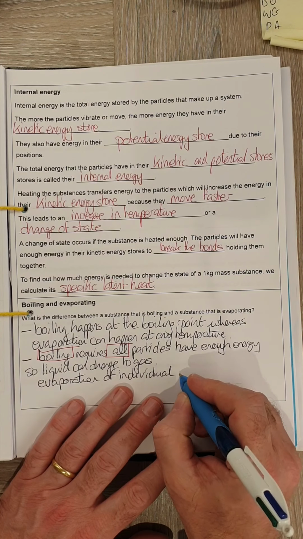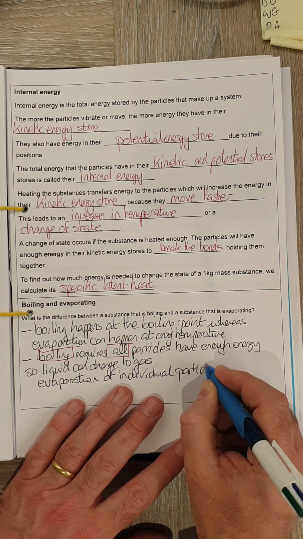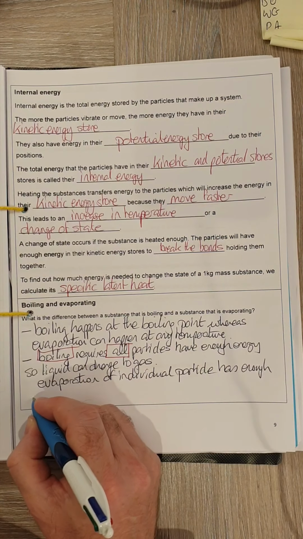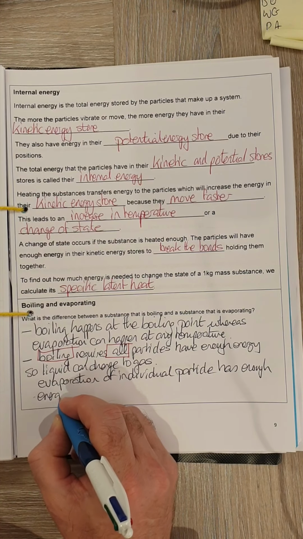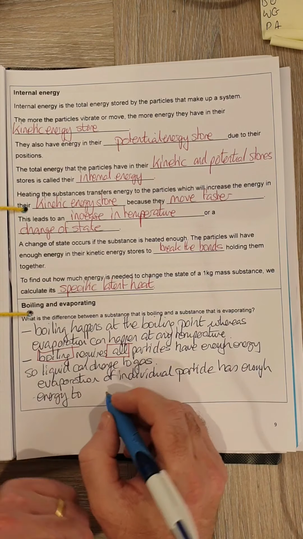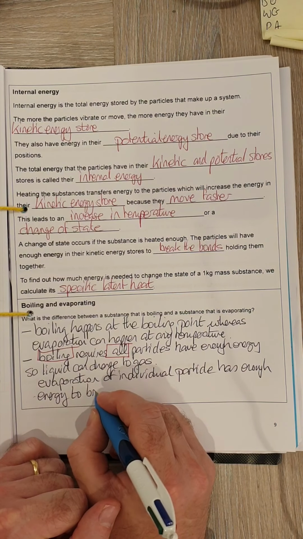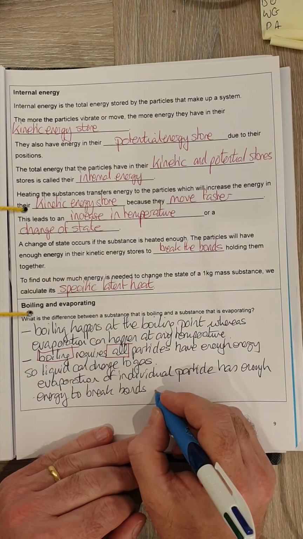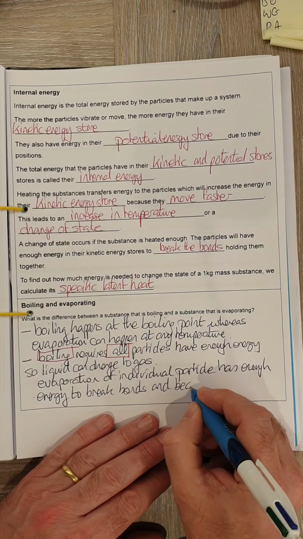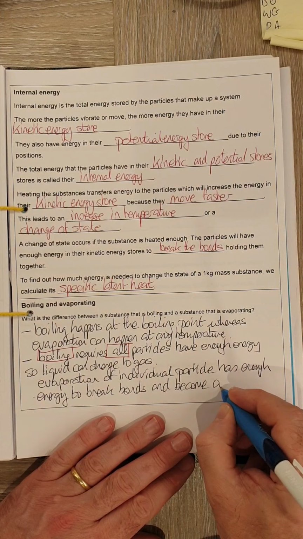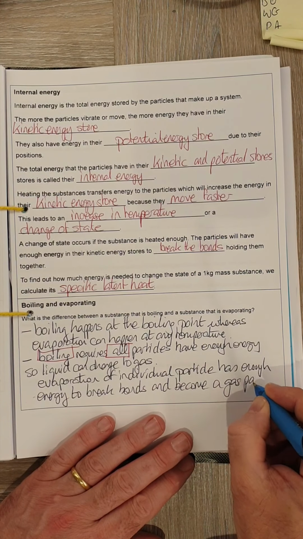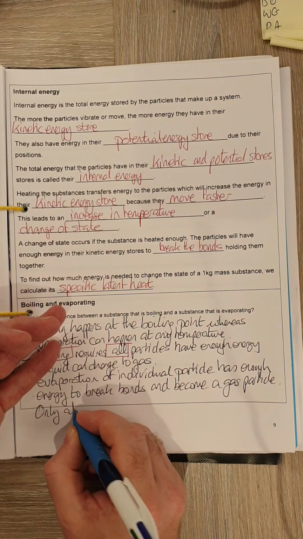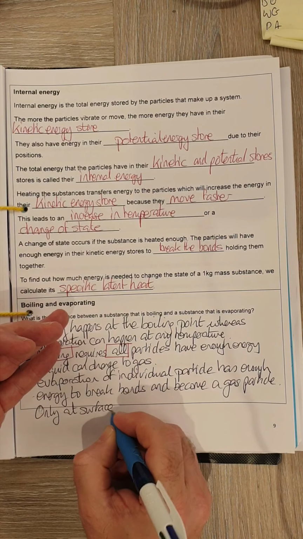Evaporation is just when an individual particle has enough energy to break the bonds and become a gas particle. Now that only happens at the surface of a material.